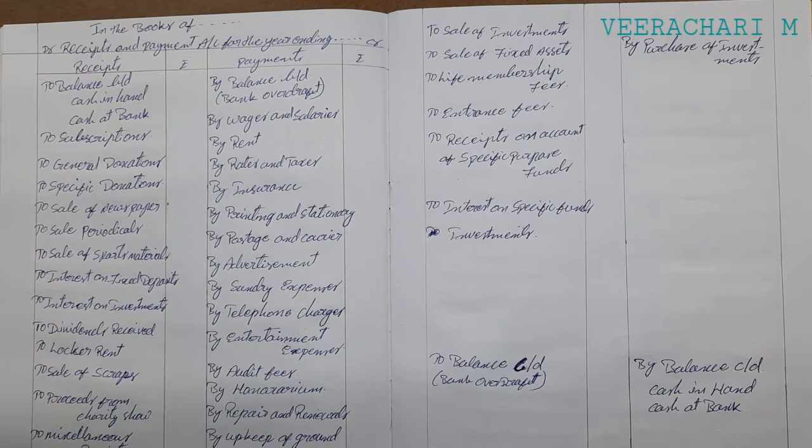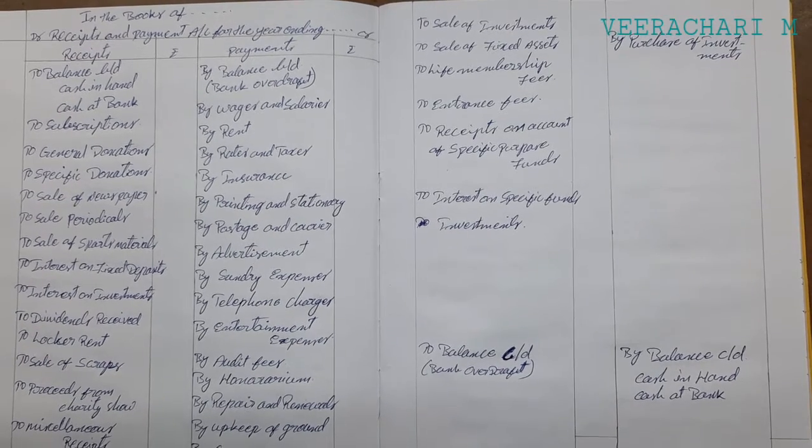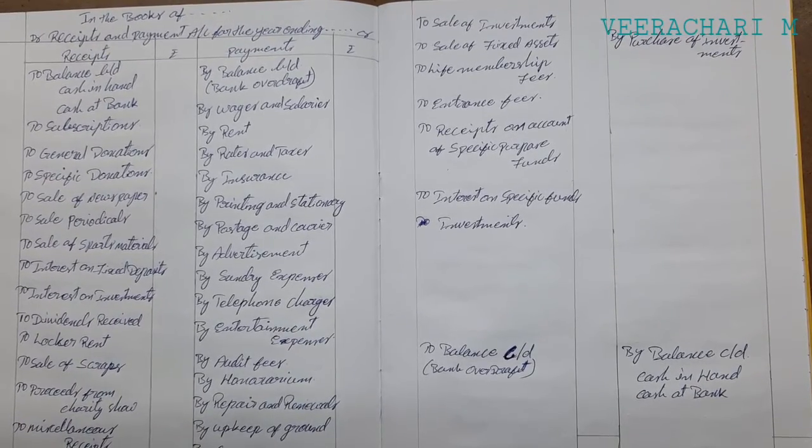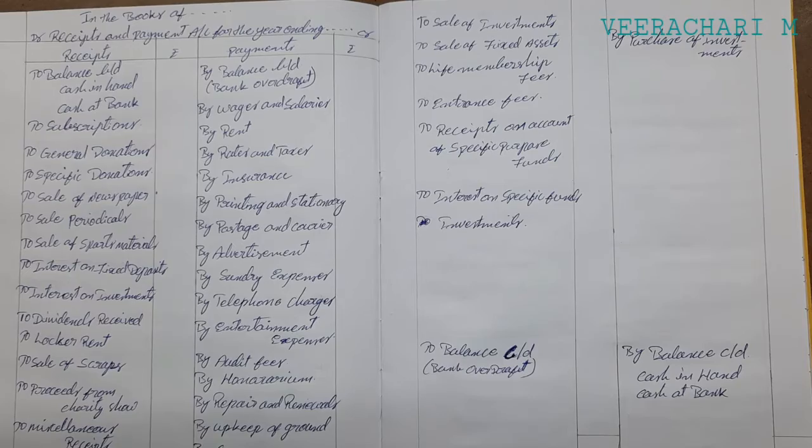In most non-profit organizations, the receipts and payment account should be prepared. It shows the amount received and the amount expended on various activities. These should be prepared by every non-profit organization. So in this receipts and payment account, what are the receipts and what are the payments? Most of you know that.